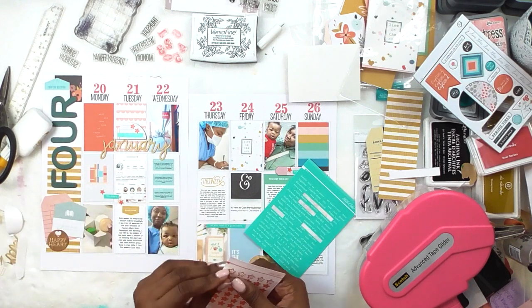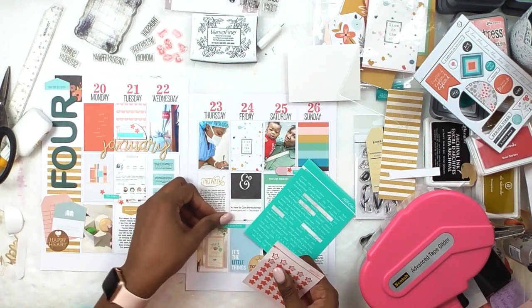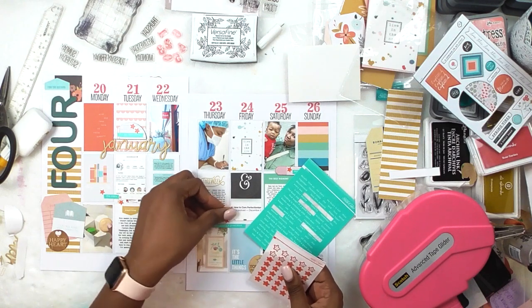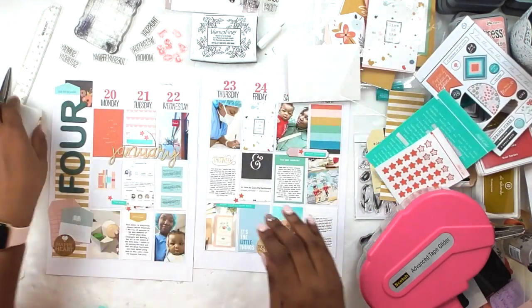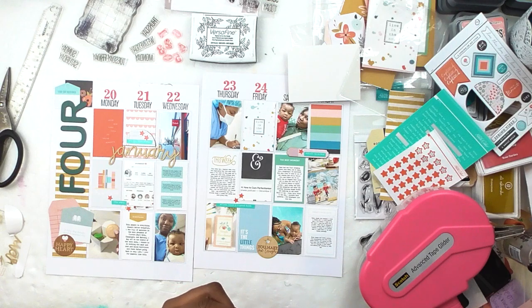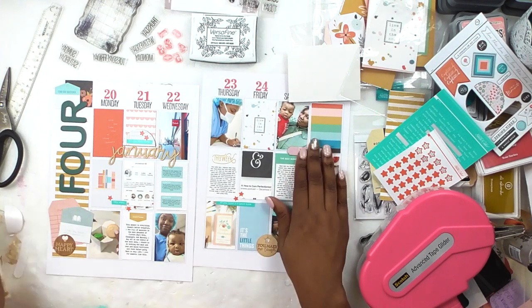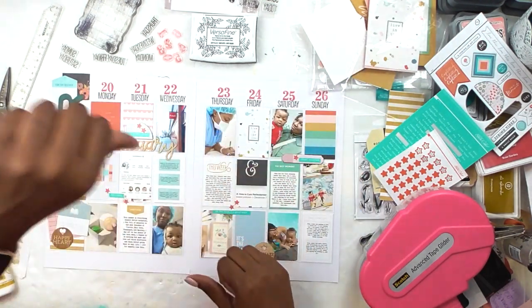And the only other thing I do is I add some washi because you can't really see it in the video, but I messed up my stamping a tiny bit across the top and got some black ink right across the top. So I go in and add some washi to fill that space and call this layout done, you guys.